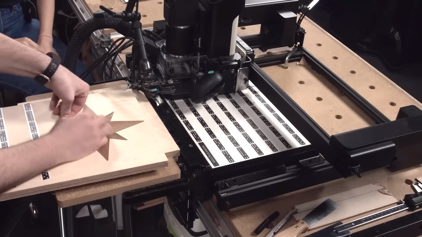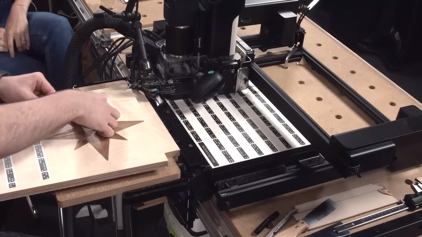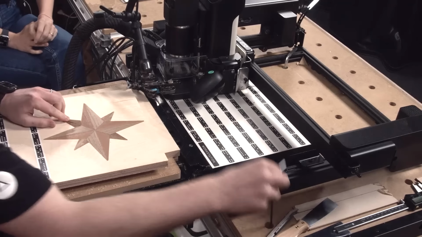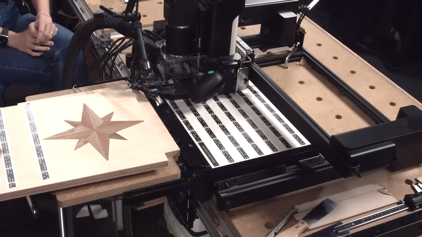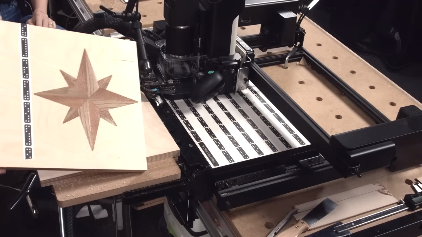Yes, these are the big pieces we just cut. Oh, that last one kind of needs a little persuasion. Just a little persuasion. Nice. Can you hold that up? Yeah. I love that.